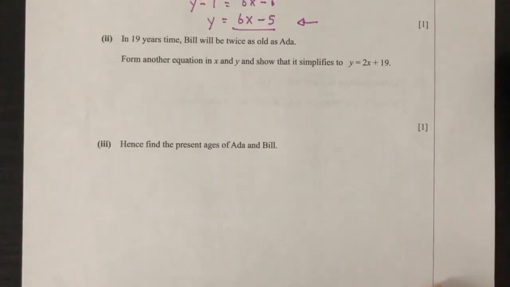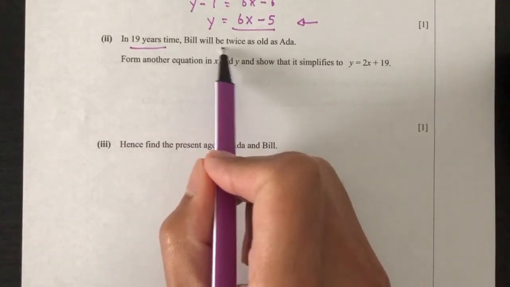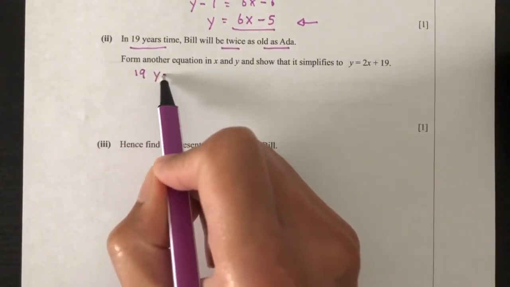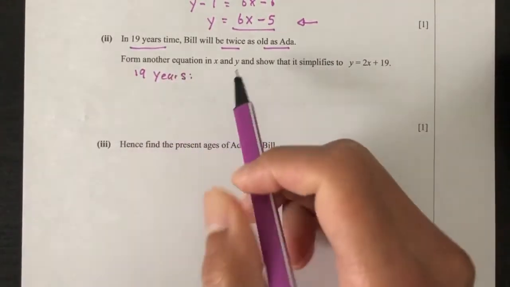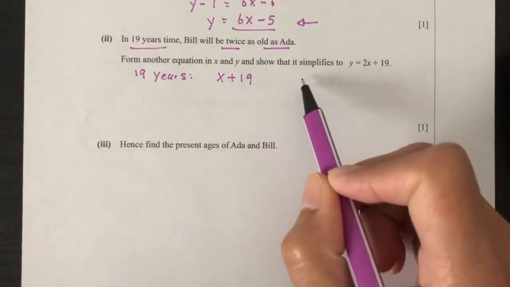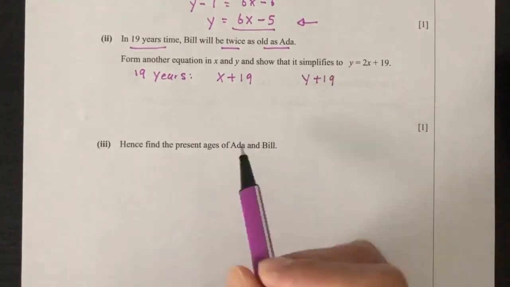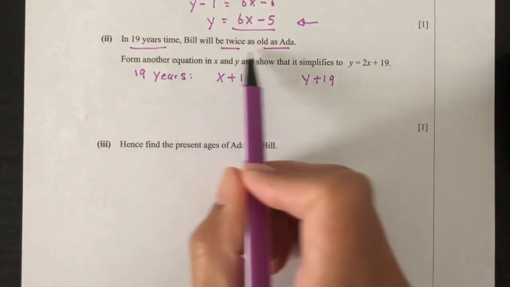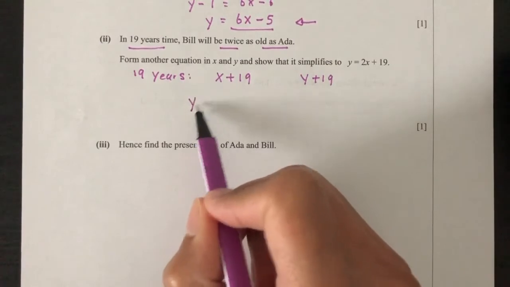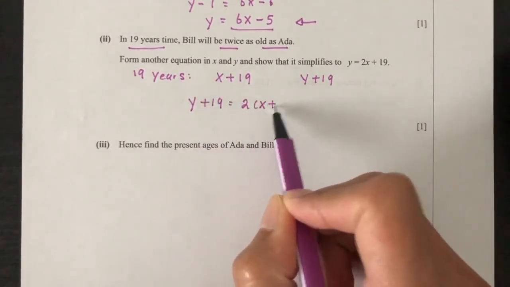Now let's move on to part 2. In 19 years time, Bill will be twice as old as Ada. So same way, you would say, in 19 years, how old will Ada be? She will be x plus 19. How old will Bill be? Bill will be y plus 19. So now we have to use this information. Bill will be twice as old as Ada. So this is the age of Bill. He will be twice as old as Ada.